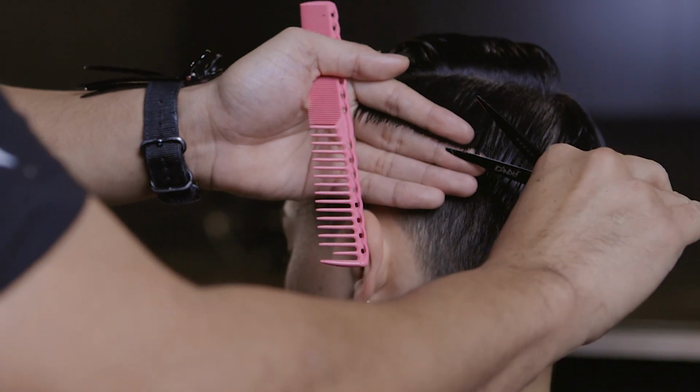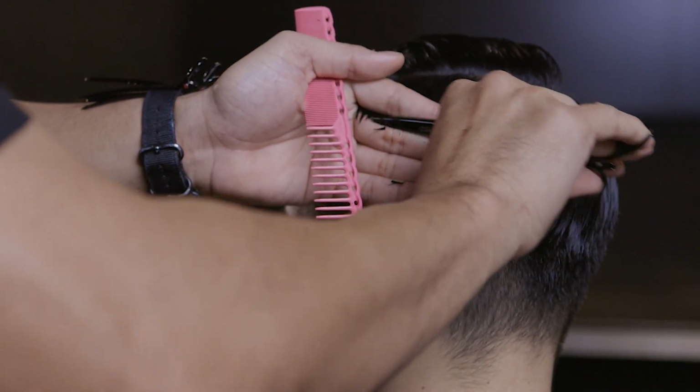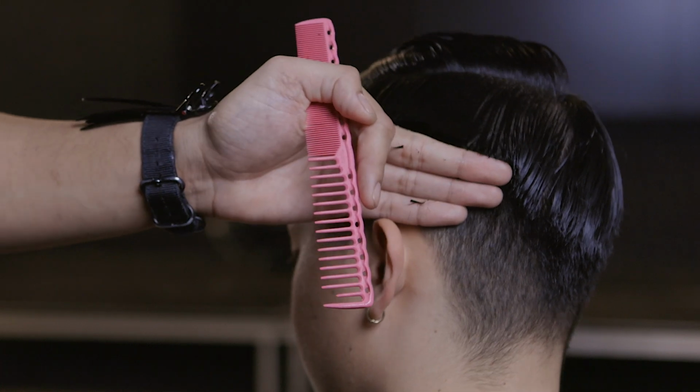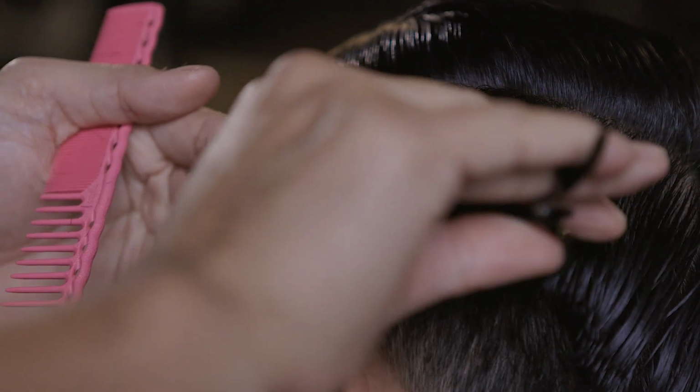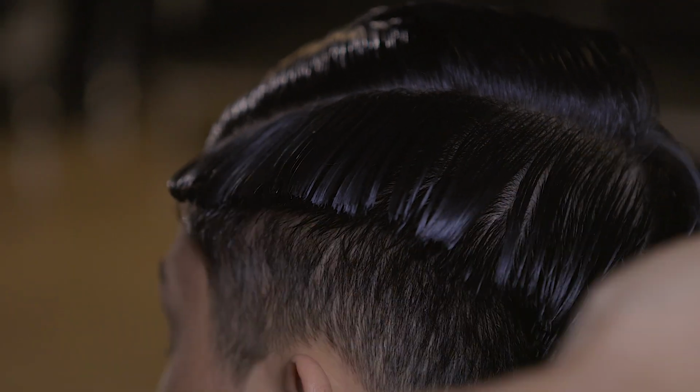Guide on the right here, follow through. Nice clean cutting line. So if you look from a bird's eye view, what I'm creating here is a natural U shape. Now we're going to repeat the process on the right side.